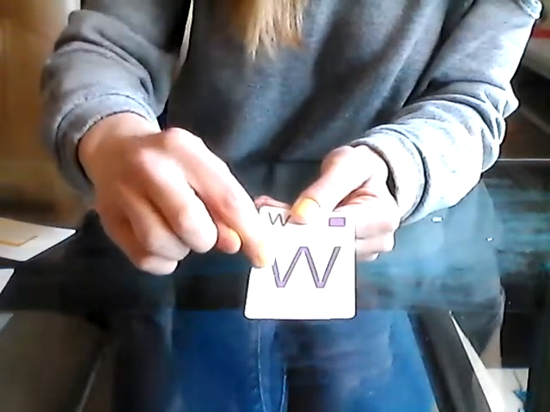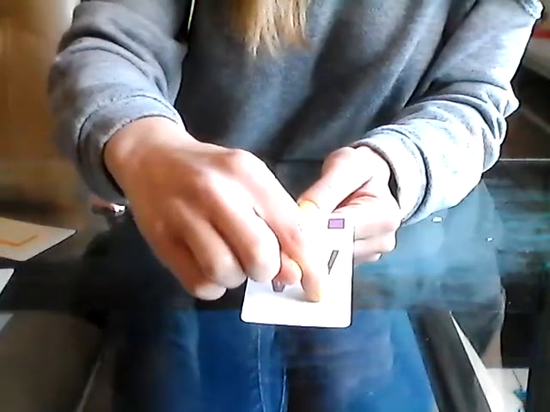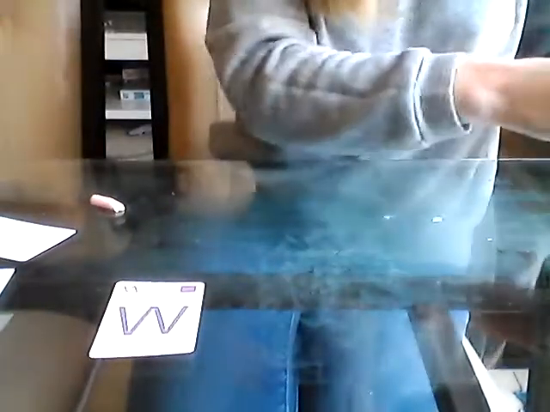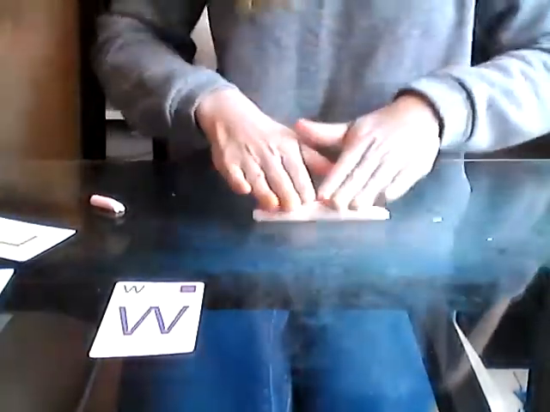So let's count the lines. 1, 2, 3, 4 lines. All right, are we ready? Let's give it a try. Let's roll it out.